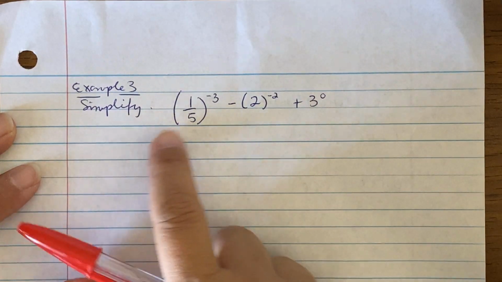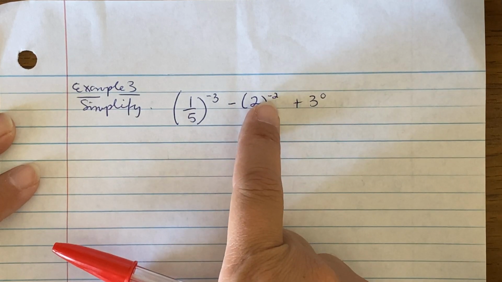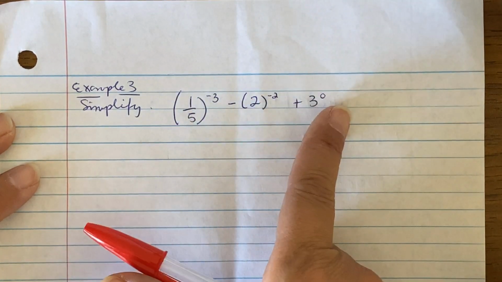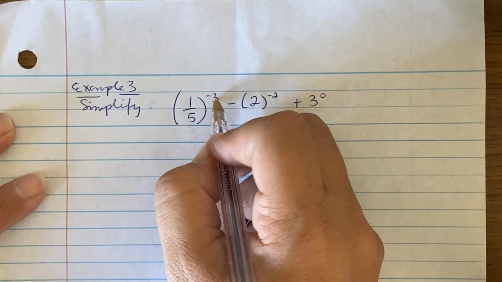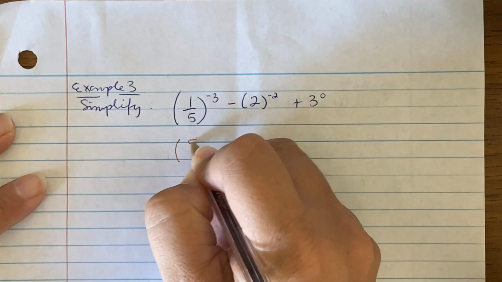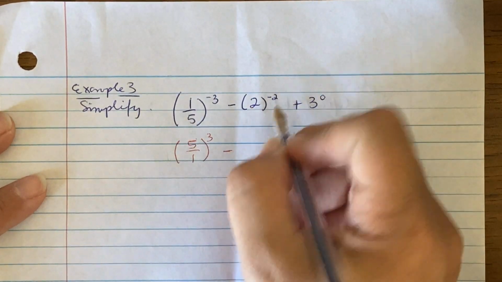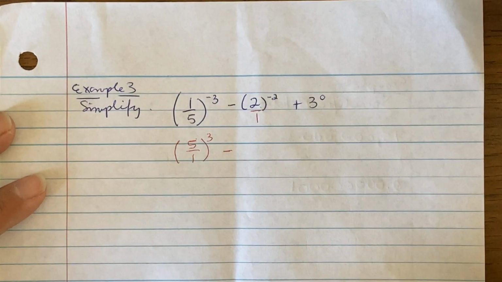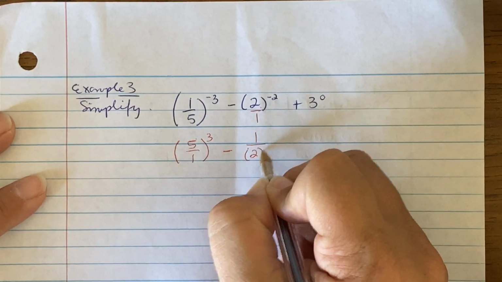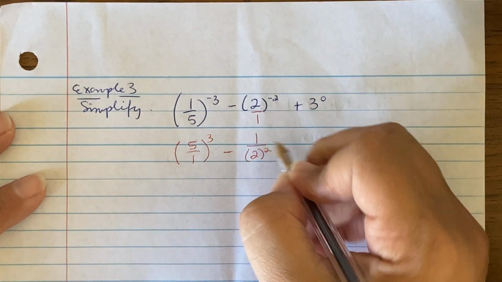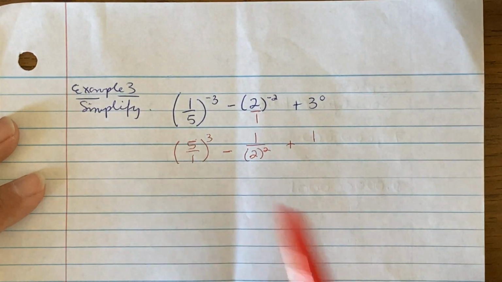Example 3, it says simplify. You have 1/5 raised to the negative 3rd power minus the parentheses 2 raised to the negative 2nd power plus 3 to the 0. We're going to treat each piece as its individual part. So the first one, a quotient raised to a negative exponent. The rule says we swap numerator and denominator, and the exponent becomes positive. Minus sign. We write it over 1 so that we know numerator and denominator are going to swap, so that I see 1 over 2. Now the exponent becomes positive. Then the rule of anything raised to the 0 power is 1. So 3 to the 0 is 1.